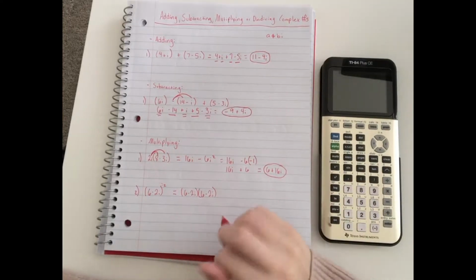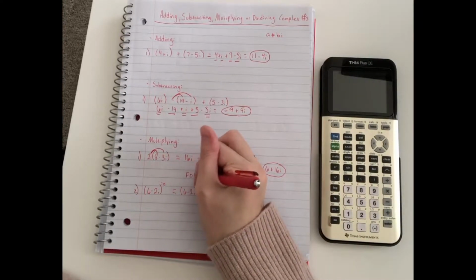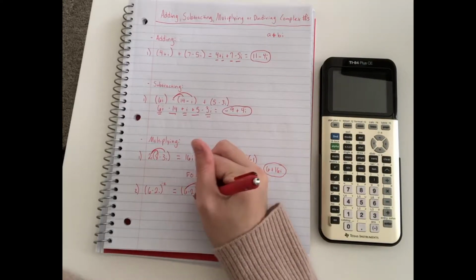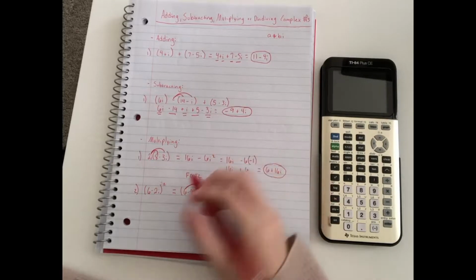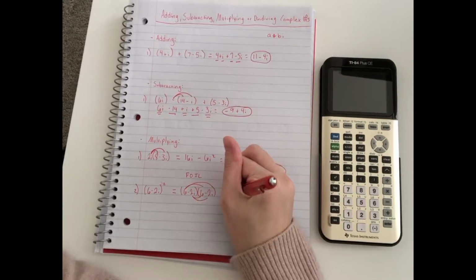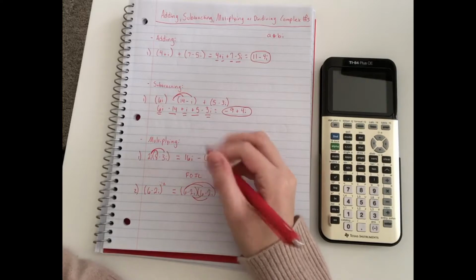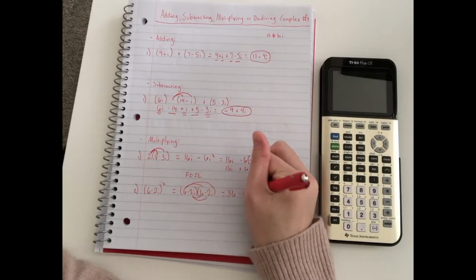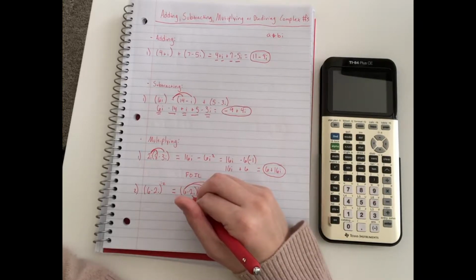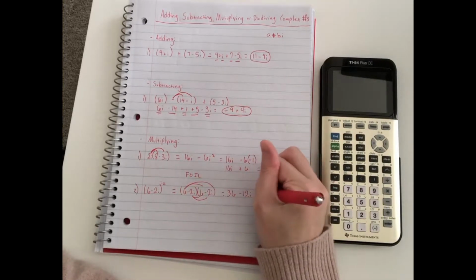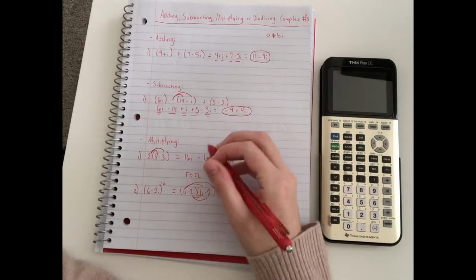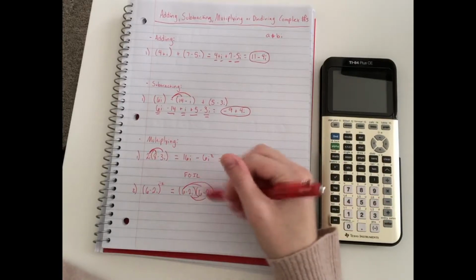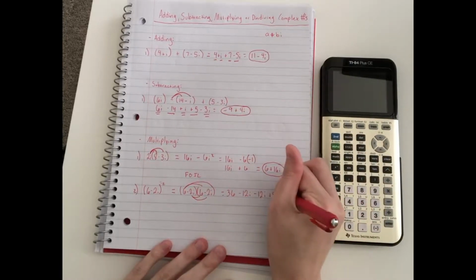Okay, now that we have 2 sets of parentheses, we're going to FOIL. So first, outer, inner, last. Okay, so first, 6 times 6 is 36. Outer, 6 times a negative 2i. 6 times negative 2 is negative 12i. Inner, negative 2i times 6, which is negative 12i again. And then last, we have negative 2 times a negative 2, which is positive 4. And we have i times i, which is i squared.